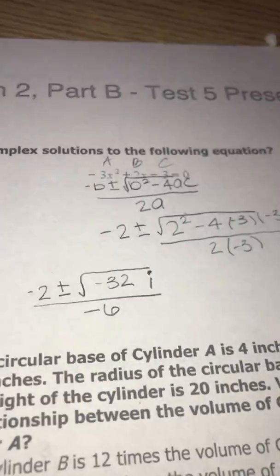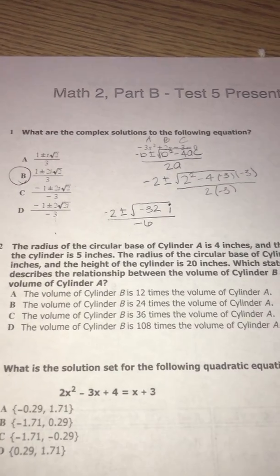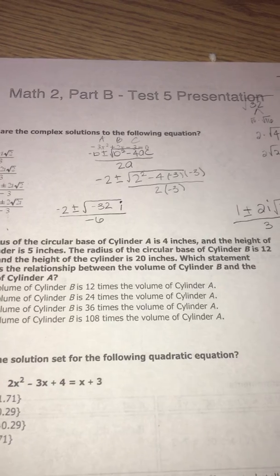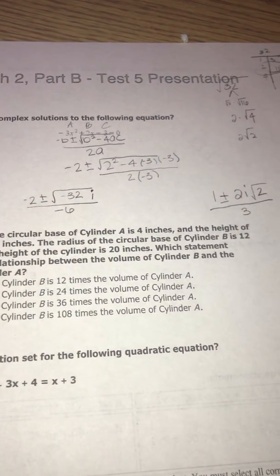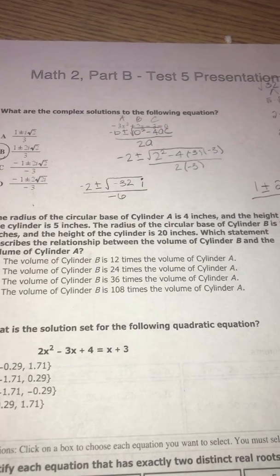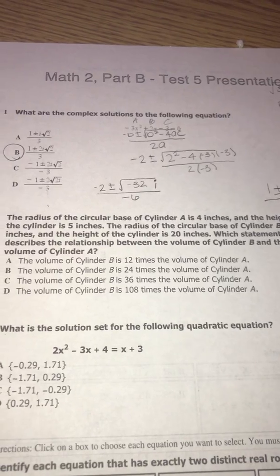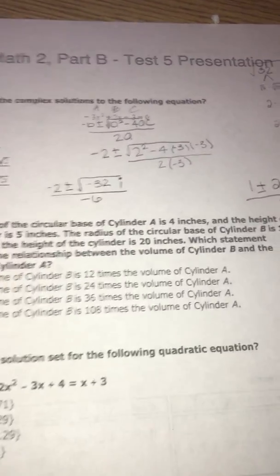Okay, so for number 2, it says the radius of the circular base of cylinder A is 4 inches and the height of the cylinder is 5 inches. The radius of the circular base of cylinder B is 12 inches and the height of the cylinder is 20 inches. Which statement describes the relationship between the volume of cylinder B and the volume of cylinder A?